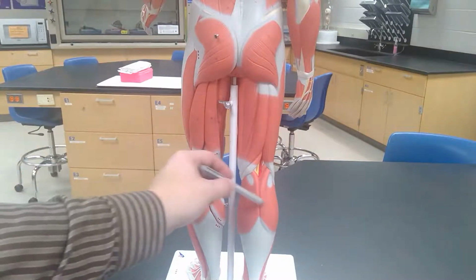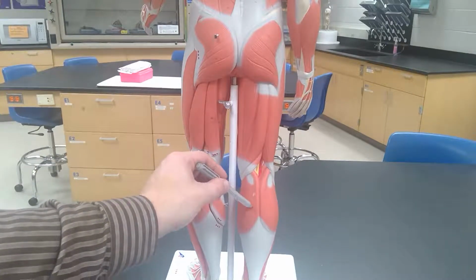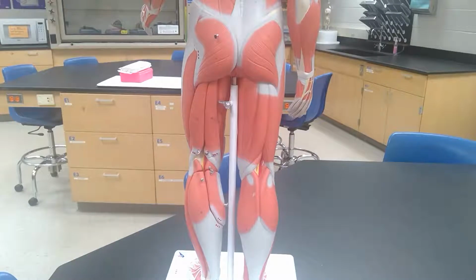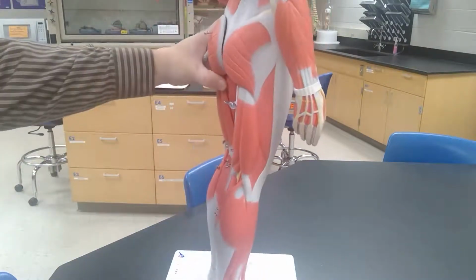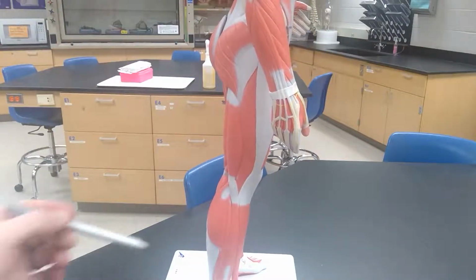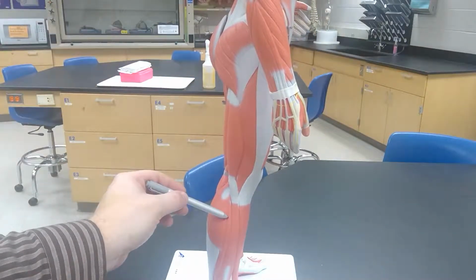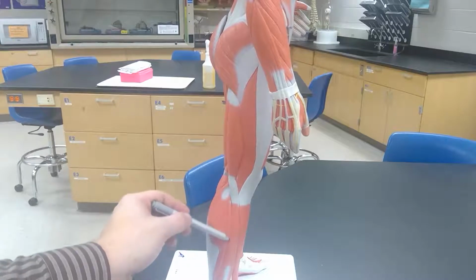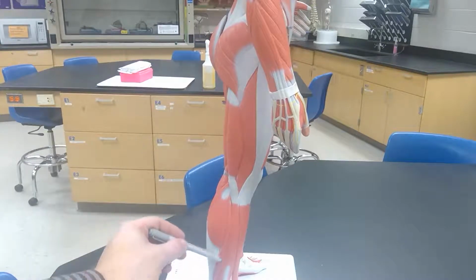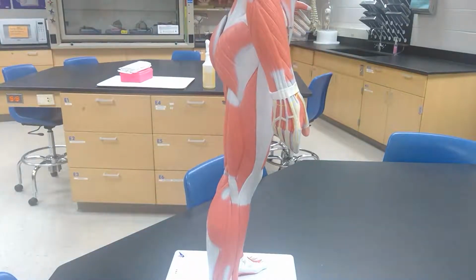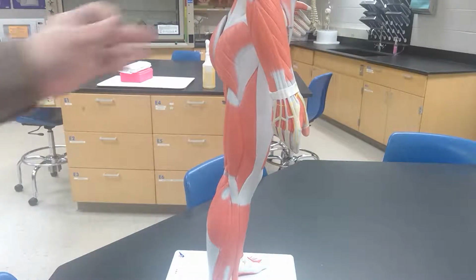What this gastrocnemius does is it allows you to plantar flex the foot. Now if you move to the side here, you see this muscle anterior to the gastrocnemius. This is called the soleus. And this muscle will allow you to plantar flex your foot as well.